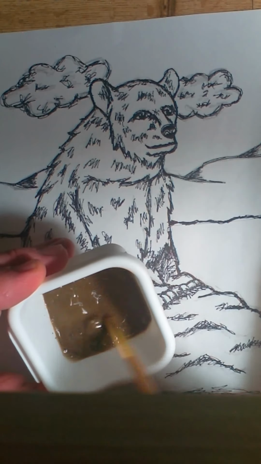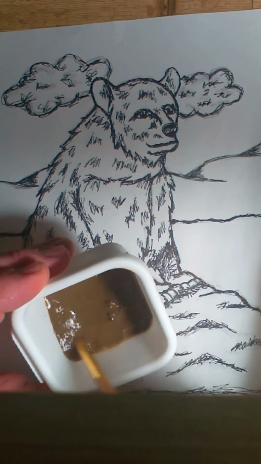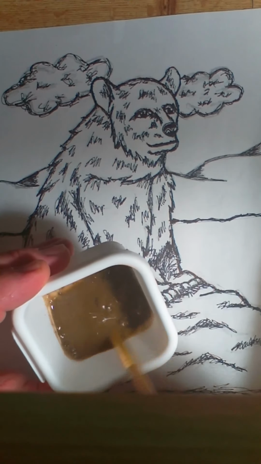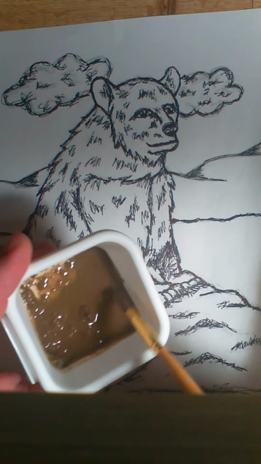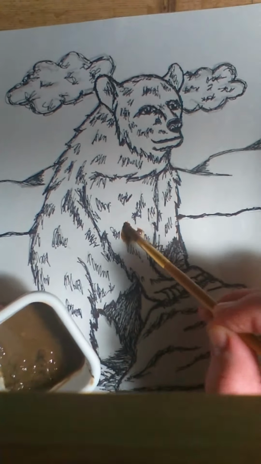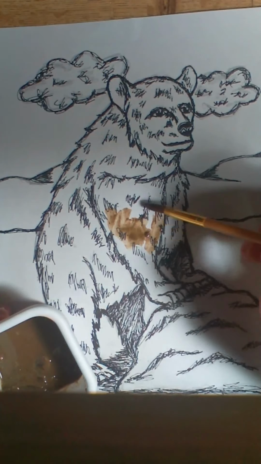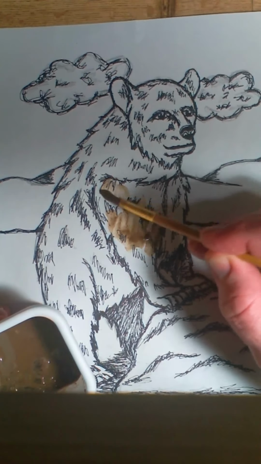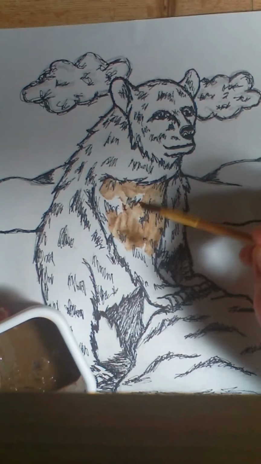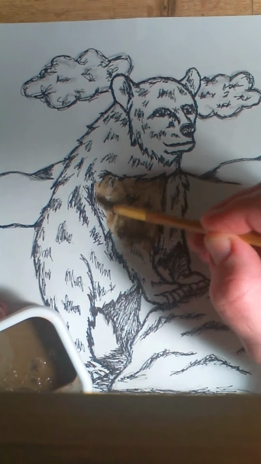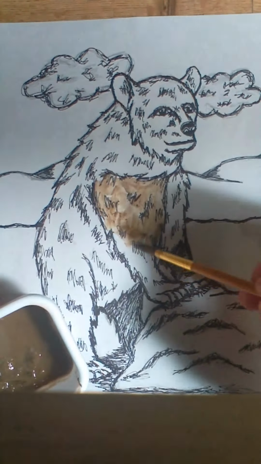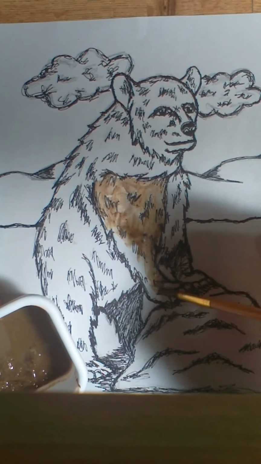Okay, so let's try the water mixture first, and I'm just getting my paintbrush in there, and I'm moving it around, mixing it up, and creating our mud paint. And now what I'm doing is putting a wash of the mud paint onto our friend the bear.